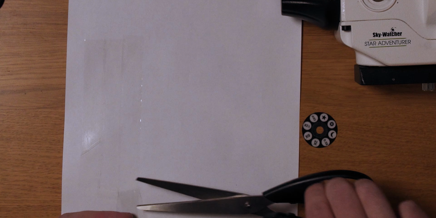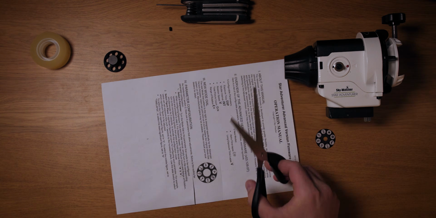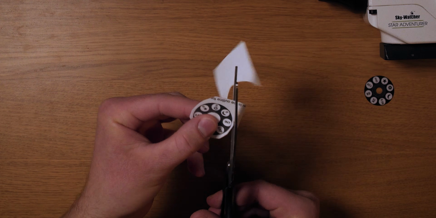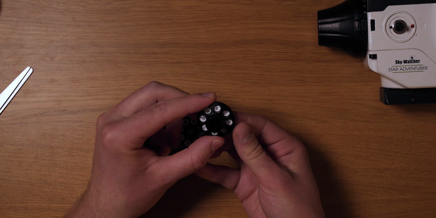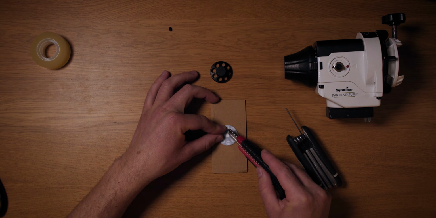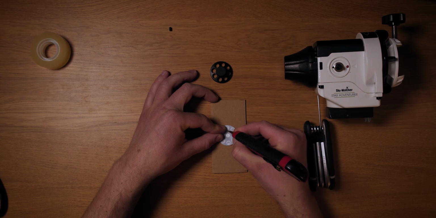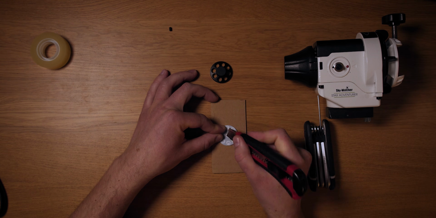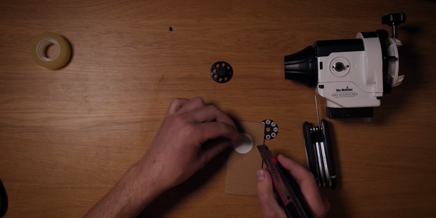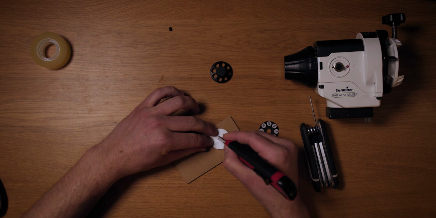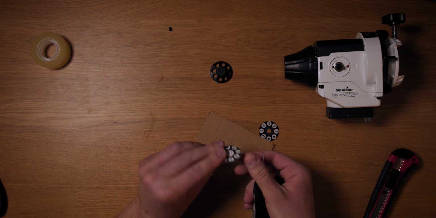So after doing that on both sides, I cut it out carefully using a pair of scissors and then confirmed that everything is lining up correctly. Then the other thing that is left to do is to actually cut out a hole in the middle so that the bolt on the Star Adventure could actually go through this mode dial. In order to do that, I used just a sharp knife, and with a little bit of fiddling I was able to cut out this hole.